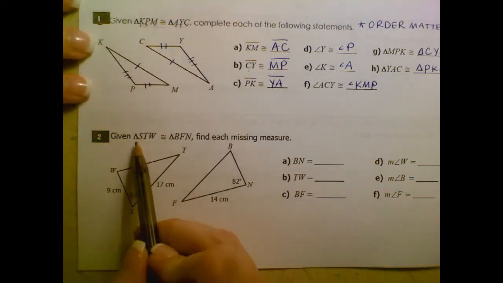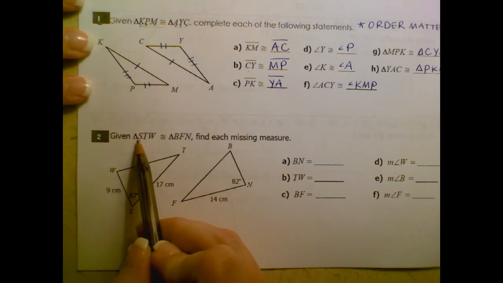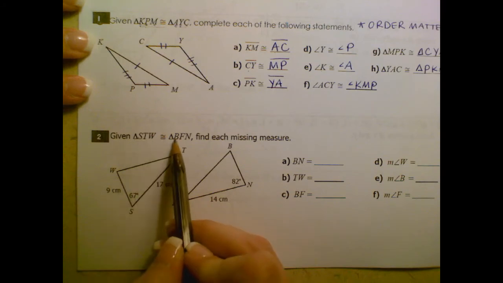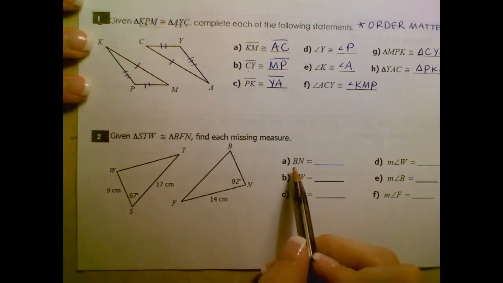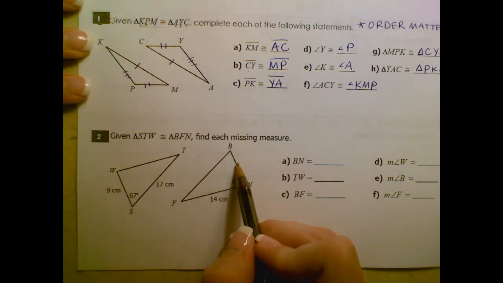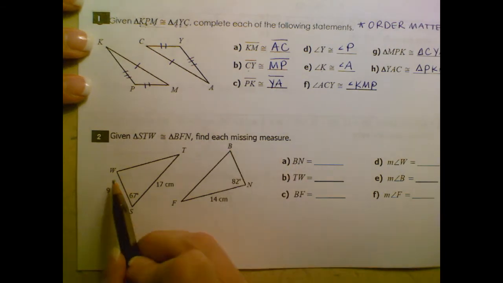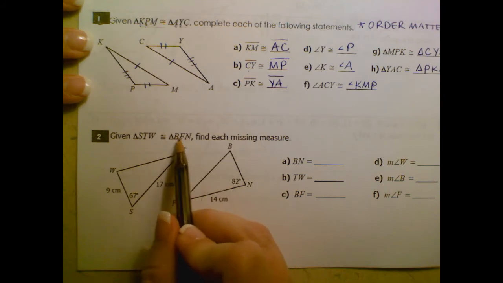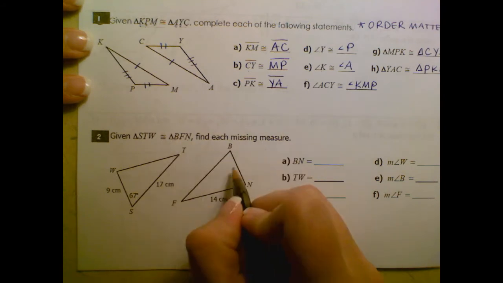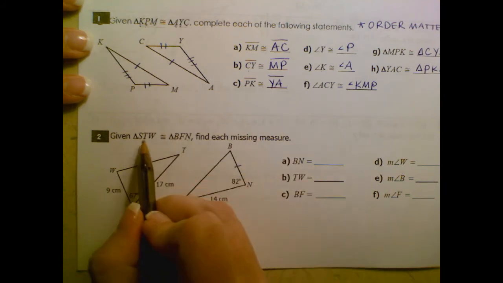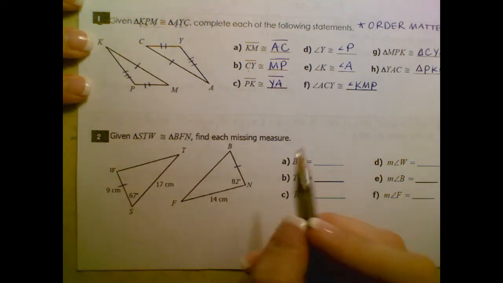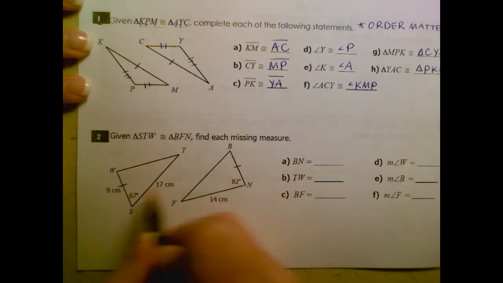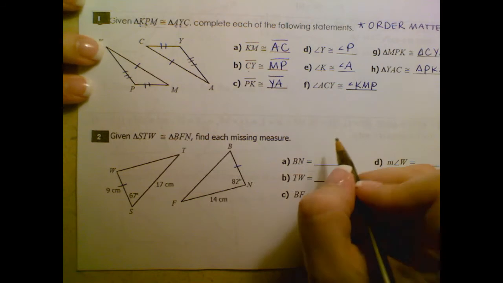All right, they give us a congruent statement. Triangle STW is congruent to triangle BFN. So looking at side BN, B to N, first and third, is the same as SW. So if SW is 9, BN is 9.